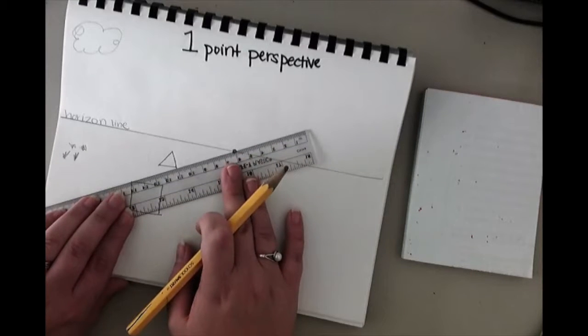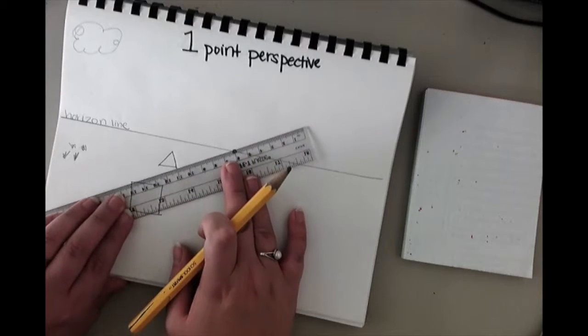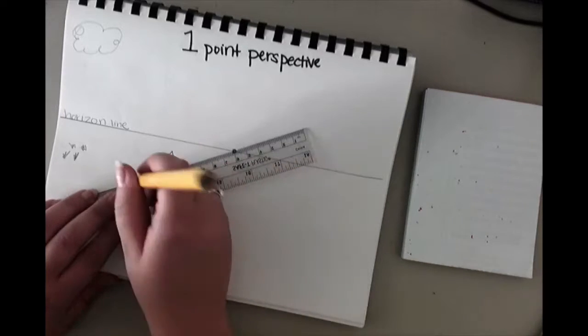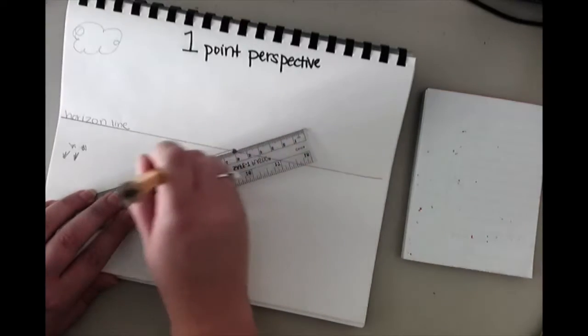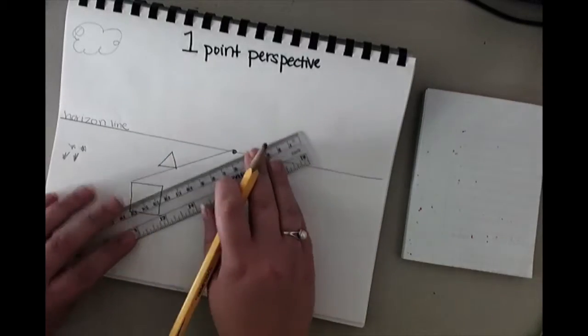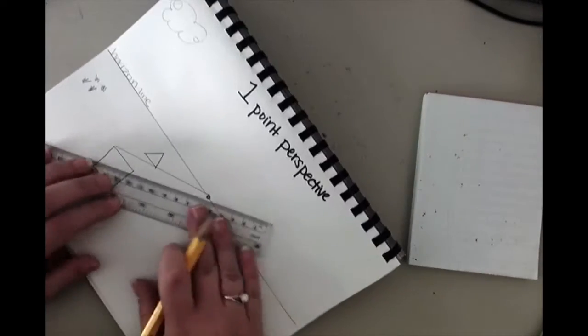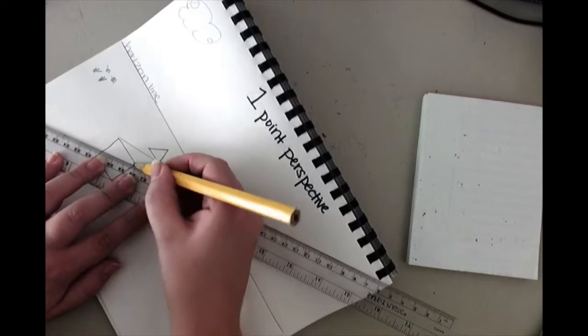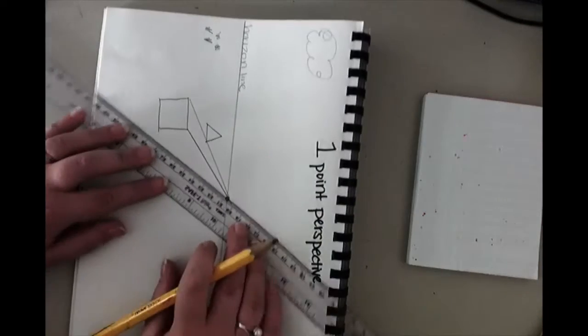I line up my ruler, I double check, move it back and forth several times so it's lined up with this point and the vanishing point, and draw a straight line to connect them. And I do that with each other point. Sometimes it helps to rotate the sketch, your book, your paper around. Line up your points and rotate.